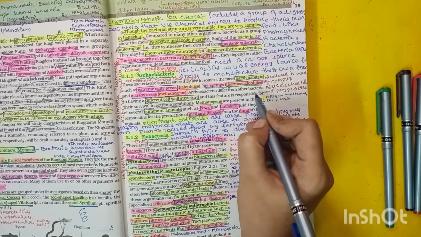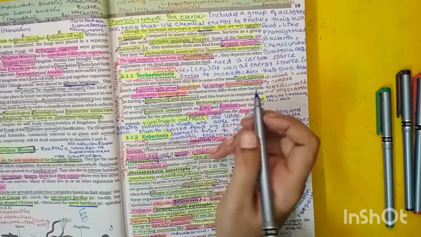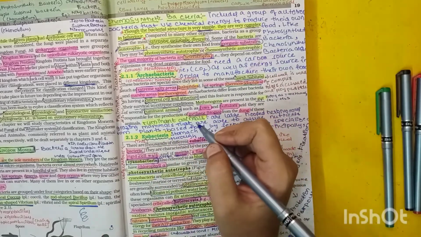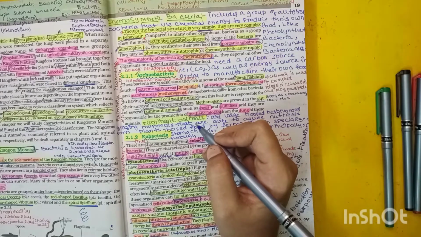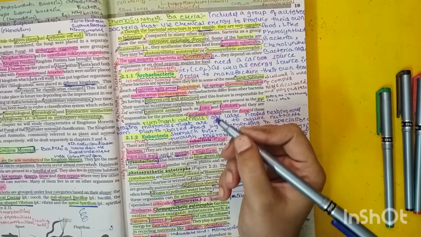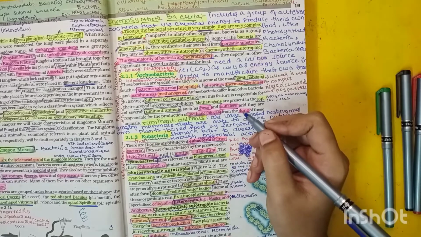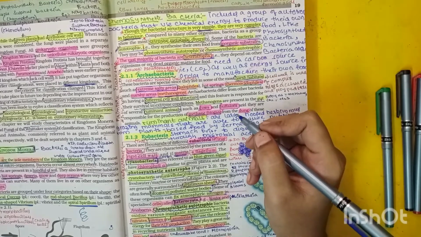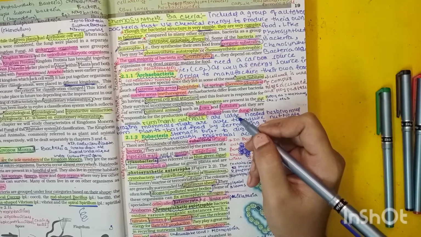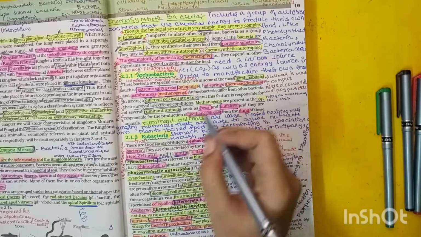Archaebacteria differ from other bacteria in having a different cell wall structure. Pseudomurein is the component which is present in its cell wall, and the cell membrane has branched chain lipids, and that is what makes the cell wall very special, and it helps in sustaining in very harsh climatic conditions. That is the reason.